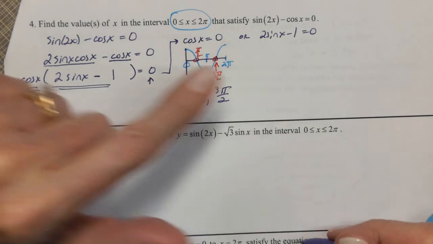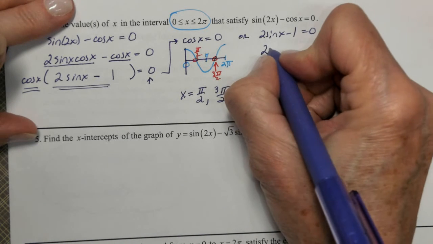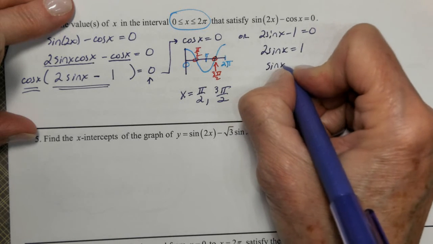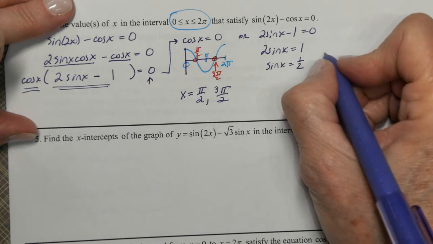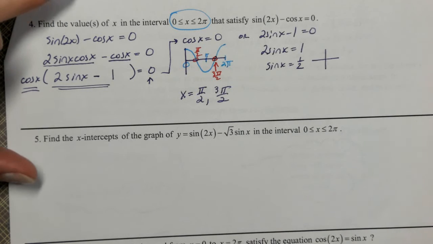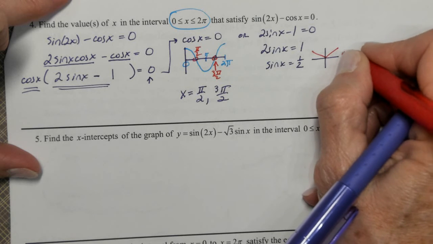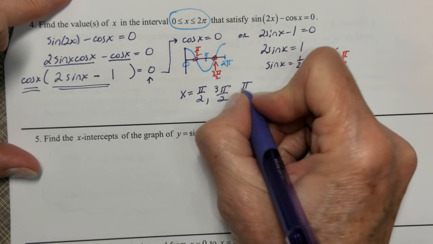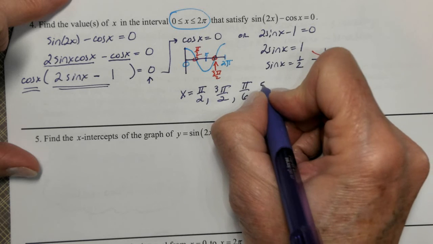Over on this one, I'm going to do a little algebra. I'm going to add 1 to the other side, and then divide both sides by 2. And I get sine x is positive 1/2. In my mind, I'm thinking of quadrants. Sine is positive in quadrants 1 and 2. The reference angle is pi over 6. So this will be the pi over 6 angle in quadrant 1 and the pi over 6 angle in quadrant 2.